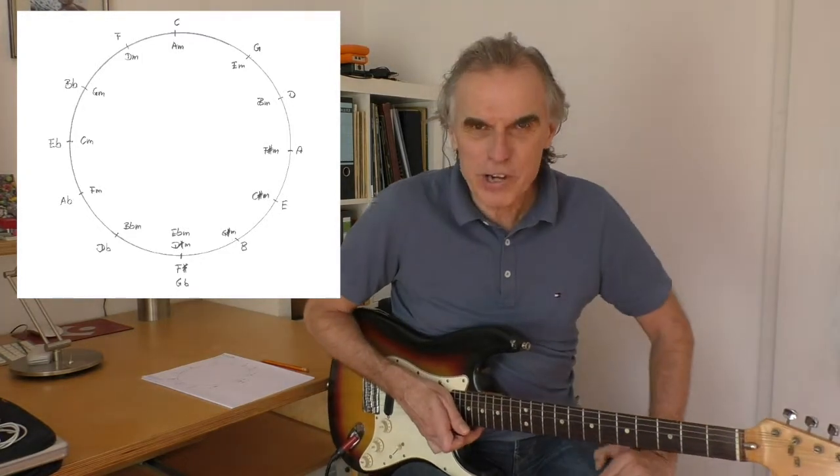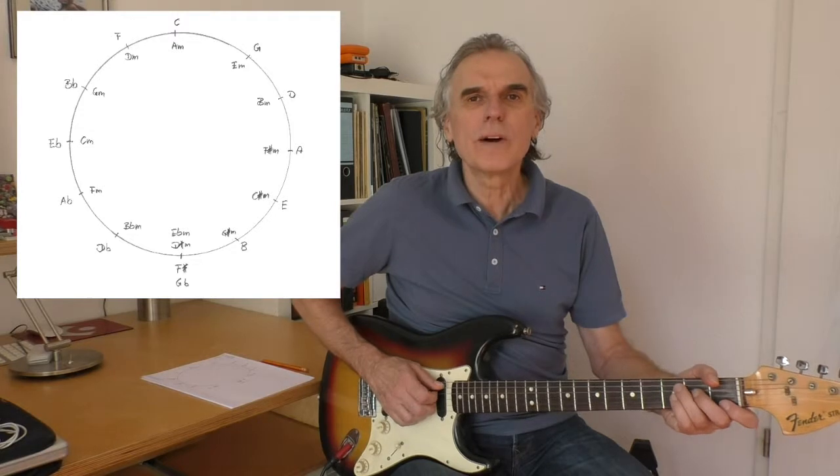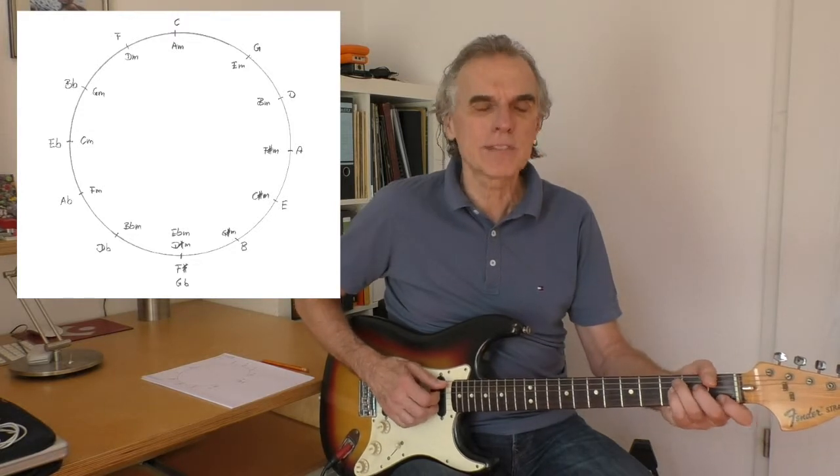Another standard progression is the 1-2-5. 1, 2 minor, 5-7.